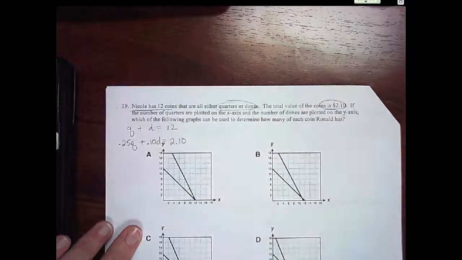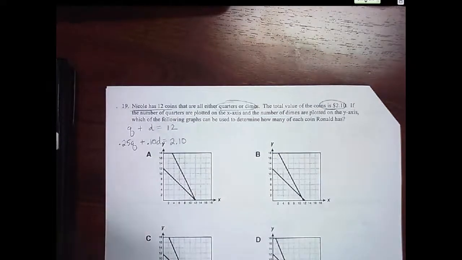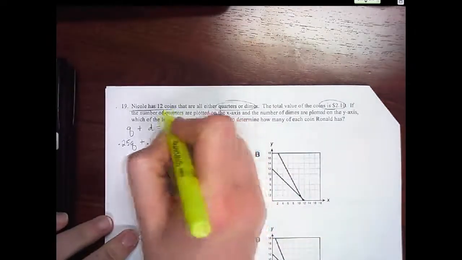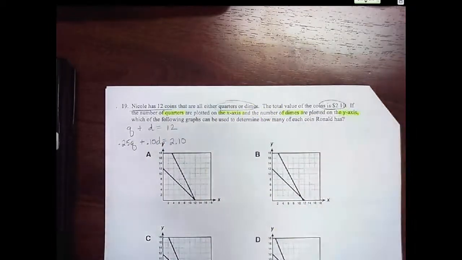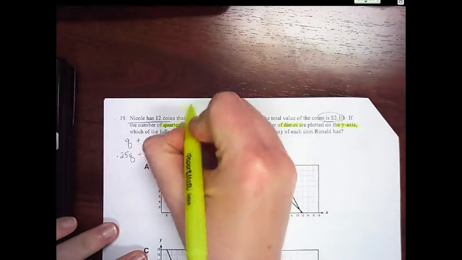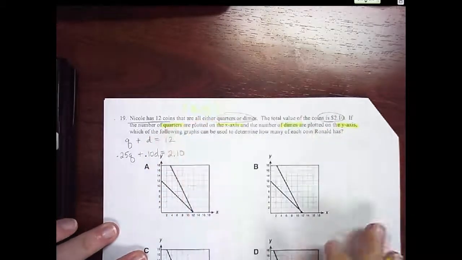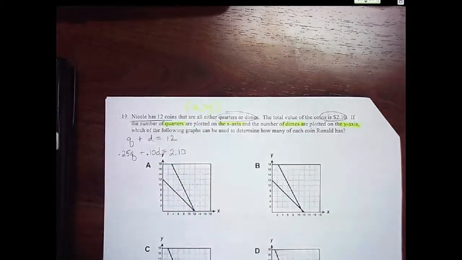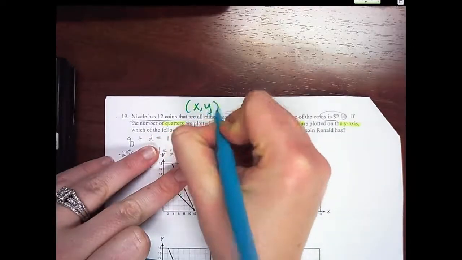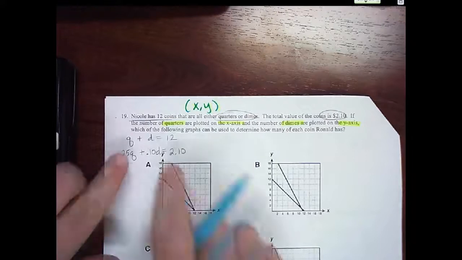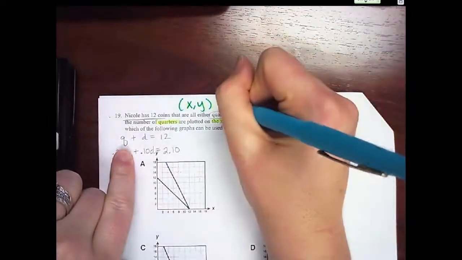Now, the thing you need to take from this is, it says quarters are plotted on the X, dimes on the Y. All that means is when you write our coordinate point like this, X, Y, oh, you can't see that. When we write our coordinate point X, Y, because I'm using 2 different variables here, this is just telling you which is which.